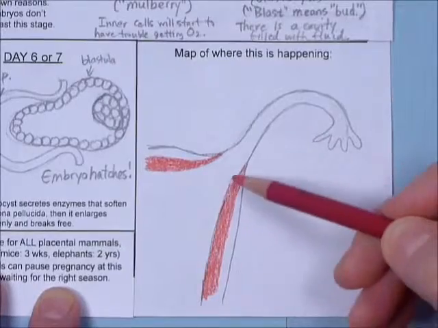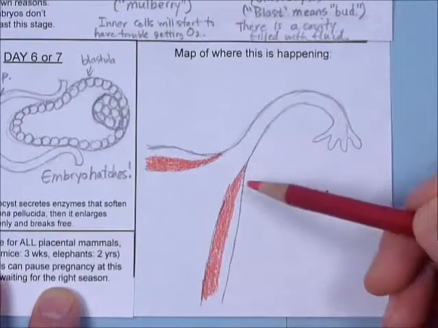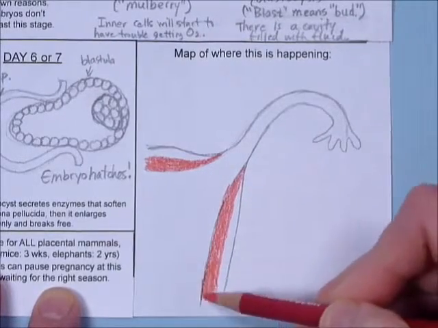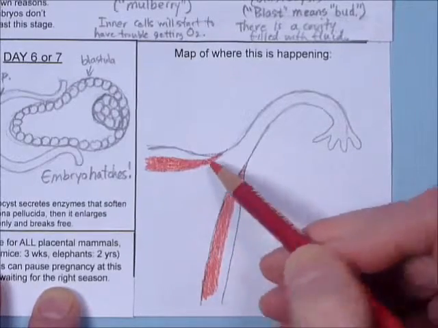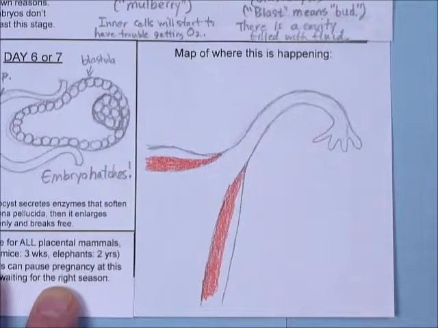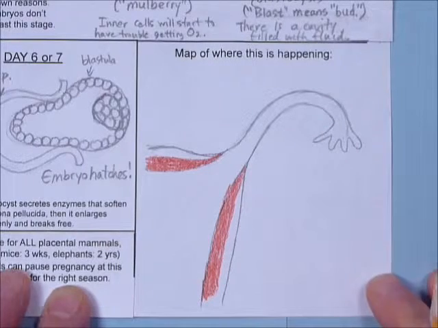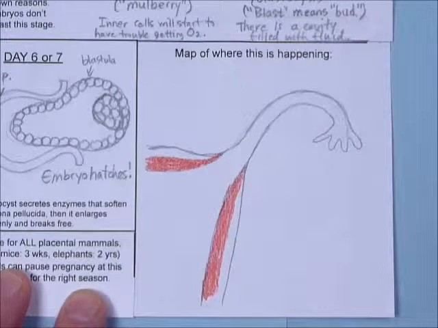And this is the part that builds up every month, and then it's shed and it builds up again, at least in humans. Now, remembering that this whole science of embryology is very similar in all mammals, but the timing is a bit different in the different kinds of mammals.